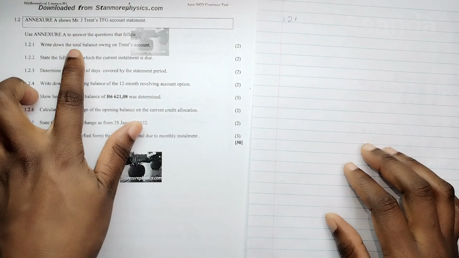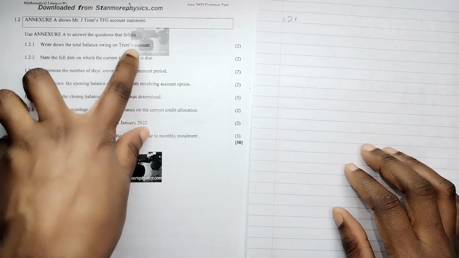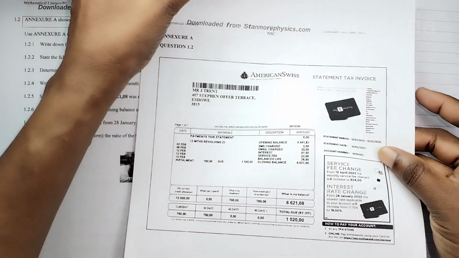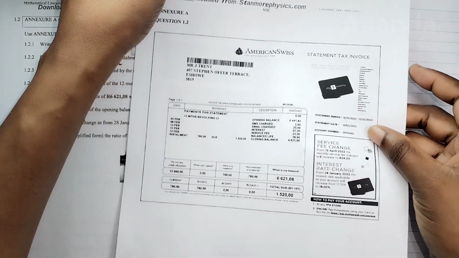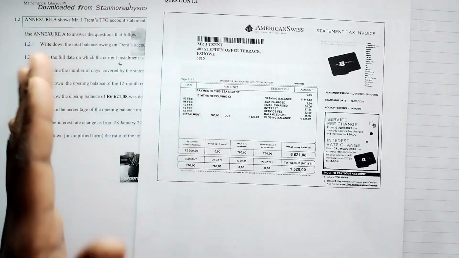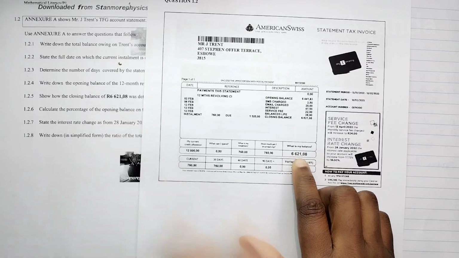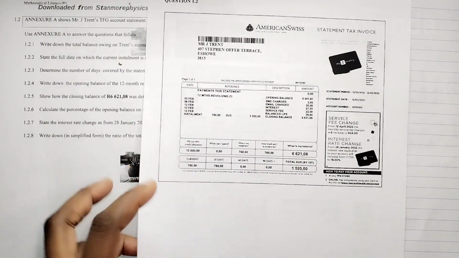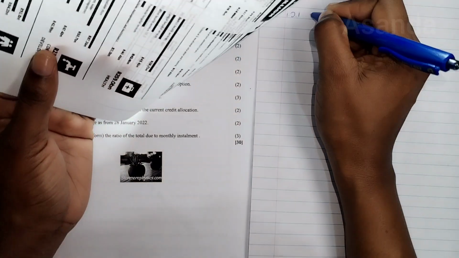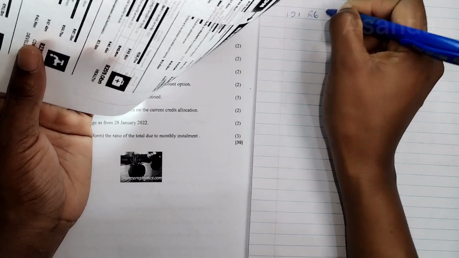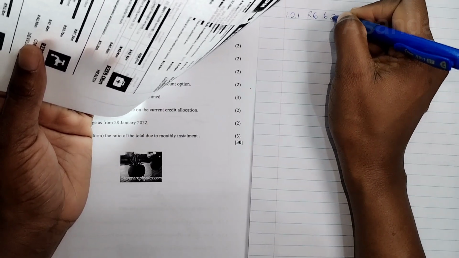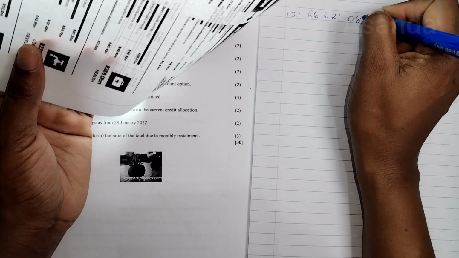Okay, write down the total balance owing on Trent's account. So what is the total balance owing? The whole amount is 6,621 rand and 8 cents. So that is 6,621 rands and 8 cents.